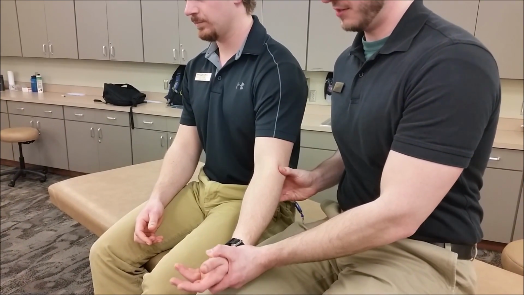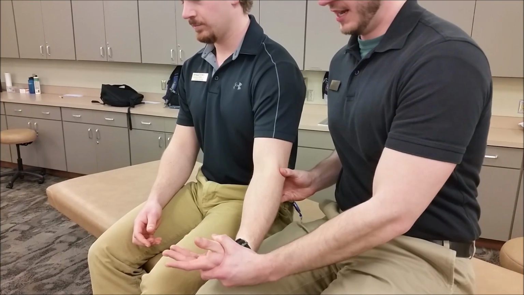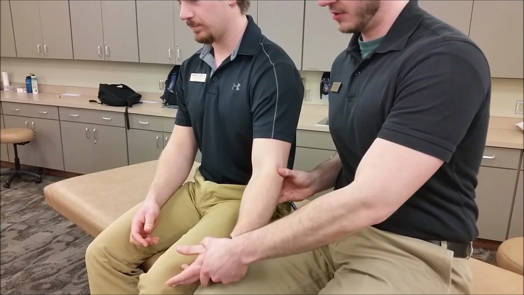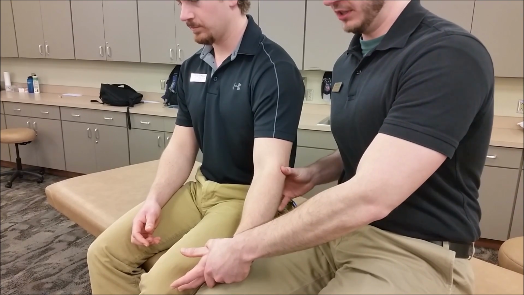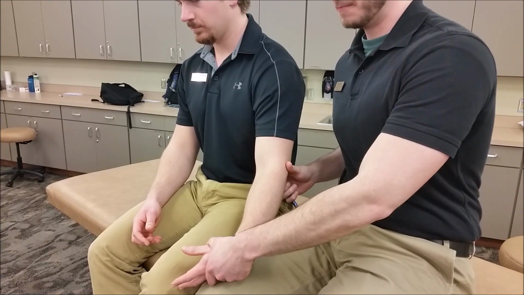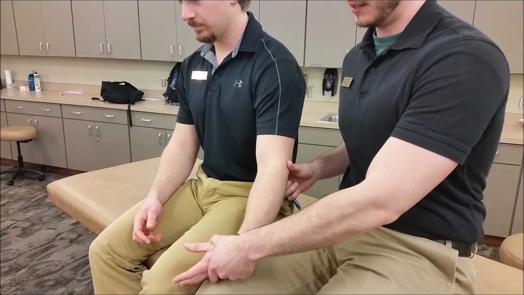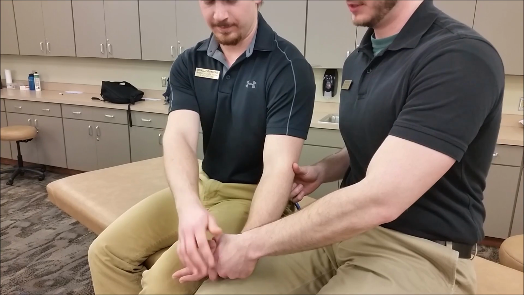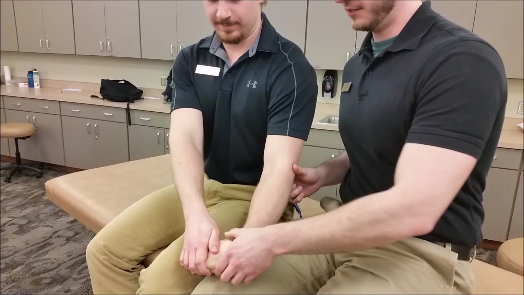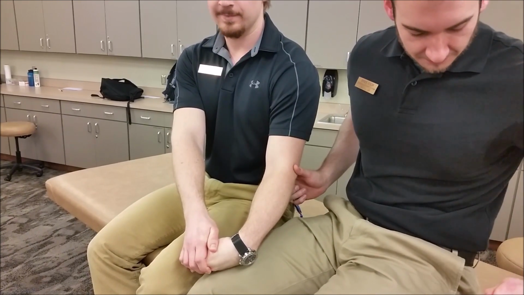I'll then move to position of ease by flexing the wrist, adding a little bit of pronation. Okay. Once I get down to that 3 out of 10 or less, then I will release pressure from my monitoring finger, and then I'll hold this position for 90 seconds. Right, can you hold this with your other hand? Yeah, that's good there. Just hold that.